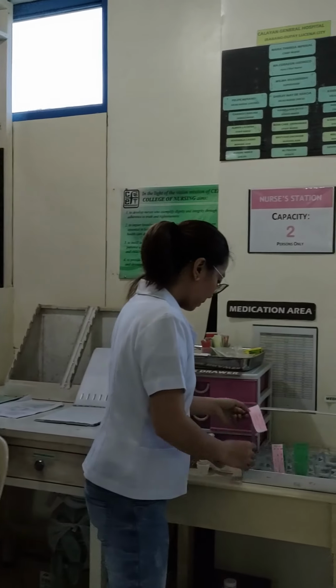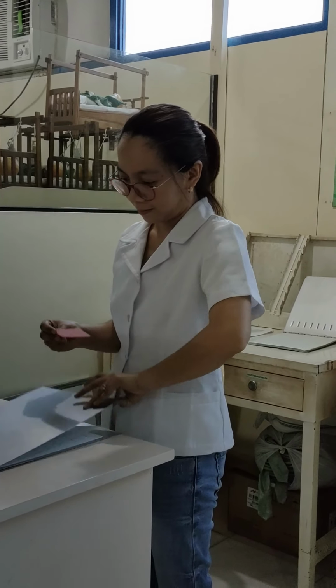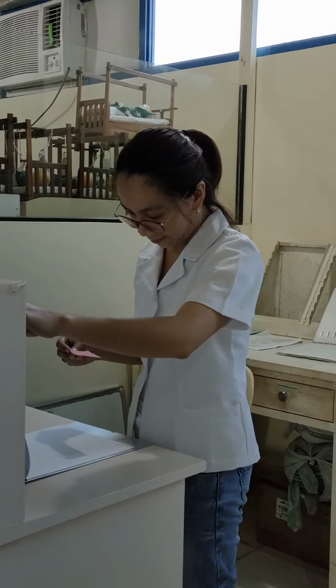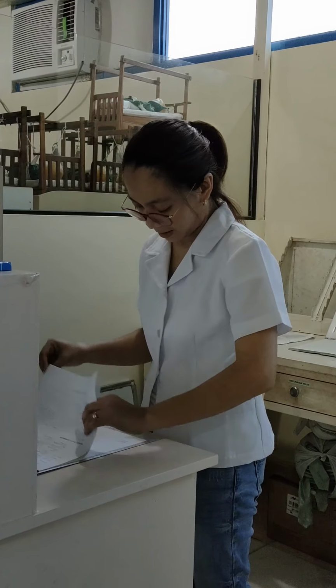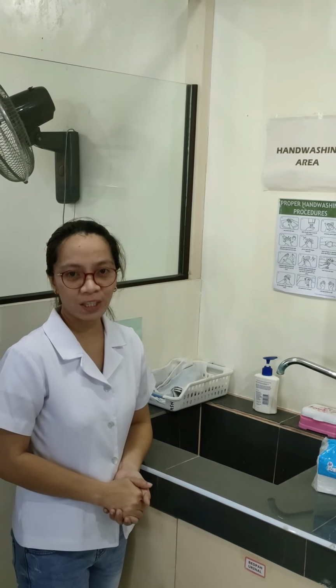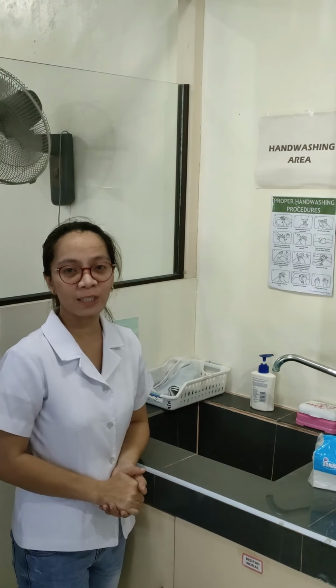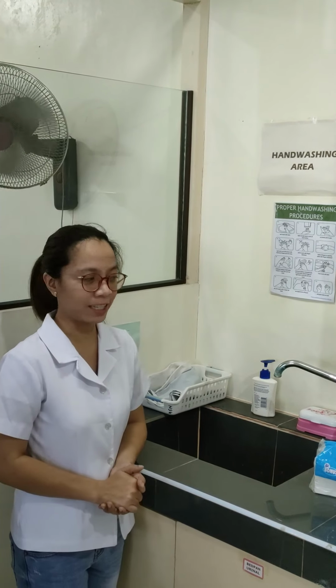Having assessed the patient for those mentioned factors, I will now be proceeding with the second step, which is to check record accuracy and completeness with the prescribing physician's written medication order. So, after checking the order, we will now be proceeding with the hand washing. This is to reduce the transmission of microorganisms.